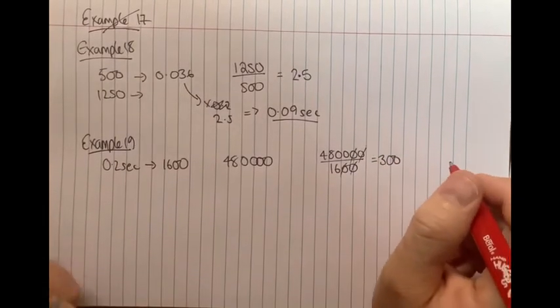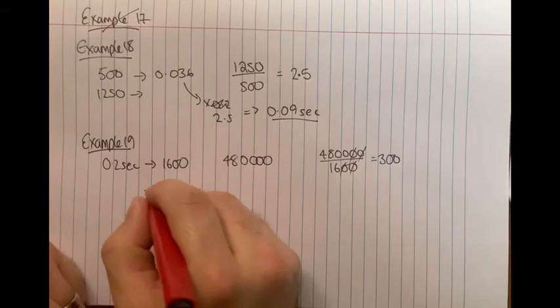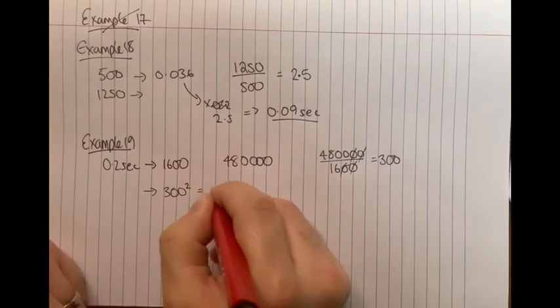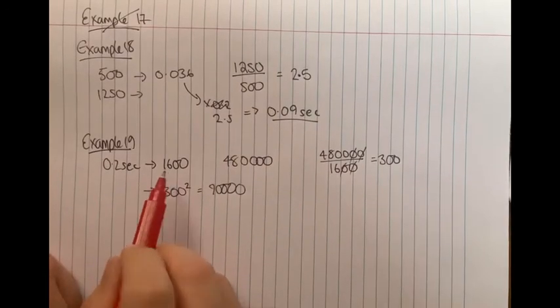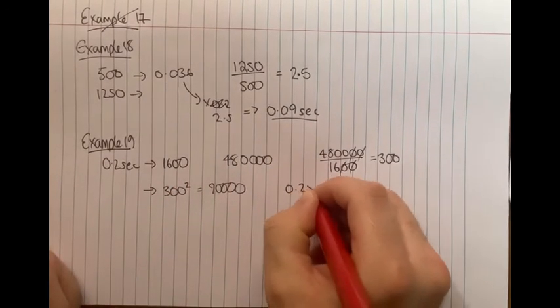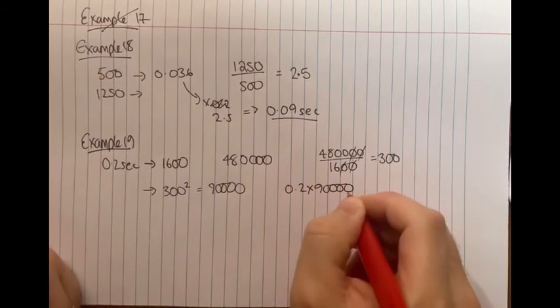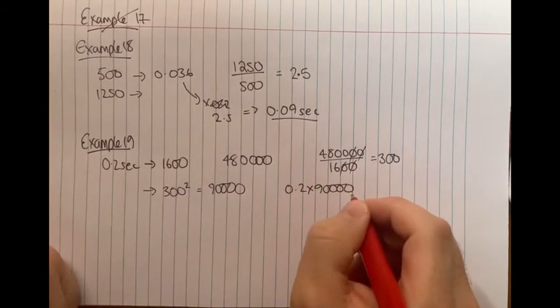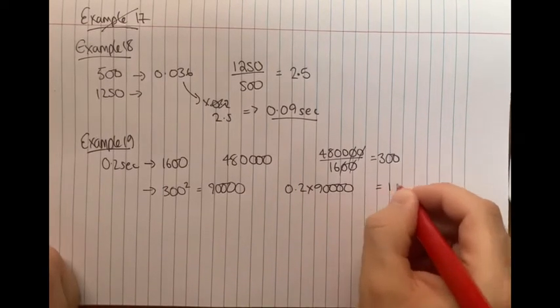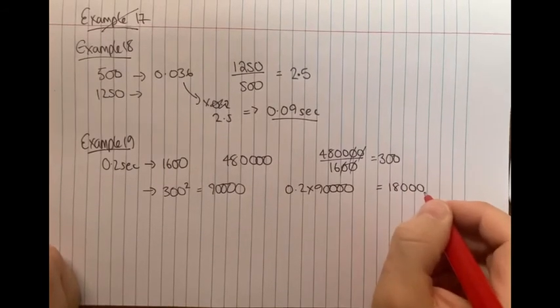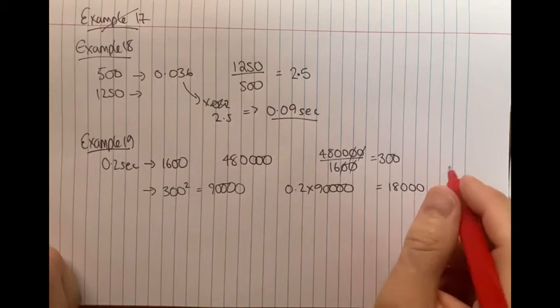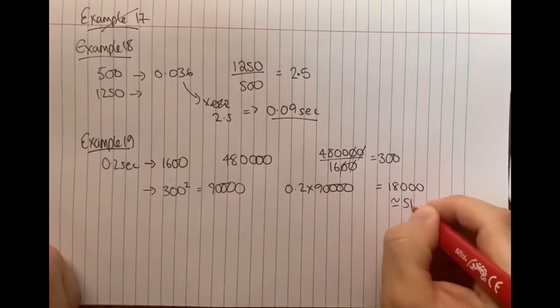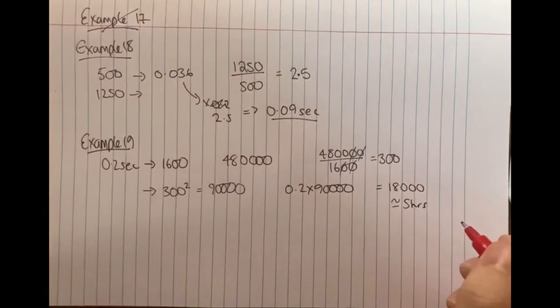Because it's quadratic order, the runtime is going to increase by a factor of 300 squared, which is 90,000. So if it takes 0.2 seconds for 1,600 numbers, it's going to take 0.2 times 90,000, or just 300 squared, for 480,000, which works out to be 18,000 seconds. If we divide that by 60, divide by 60 again, we get about 5 hours. So quite a massive increase.